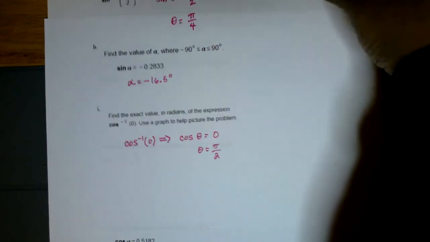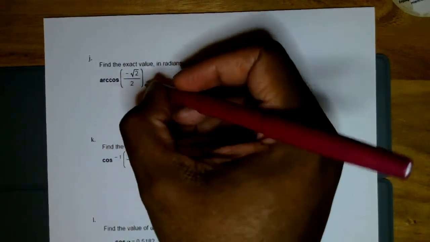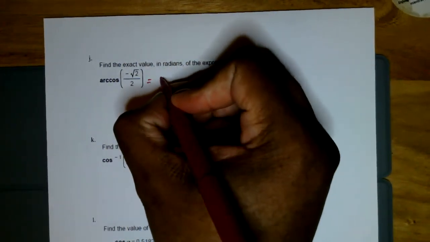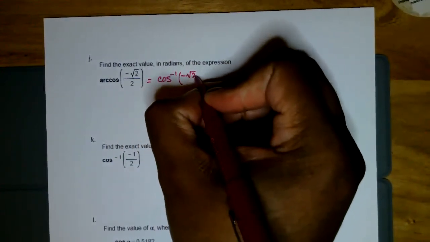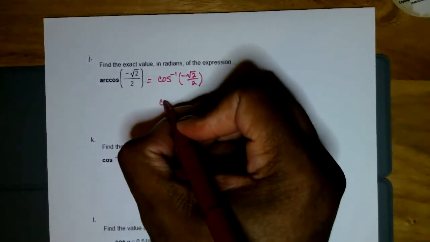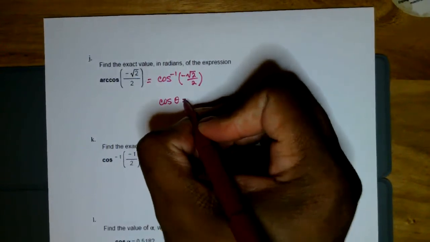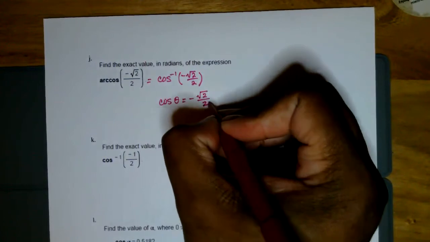Okay. All right, let's look at the next example, where we have the arc cosine of negative square root of 2 over 2. What that means here is we can write that as the inverse cosine of negative square root of 2 over 2. And what that means is this: I need to find out what angle theta will be so that the cosine of theta would be negative square root of 2 over 2.